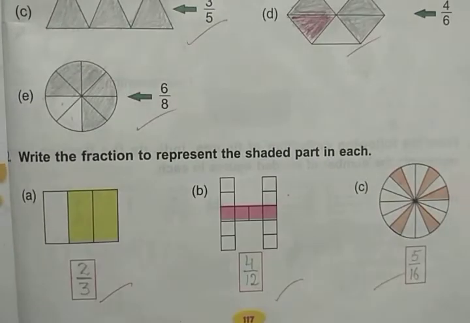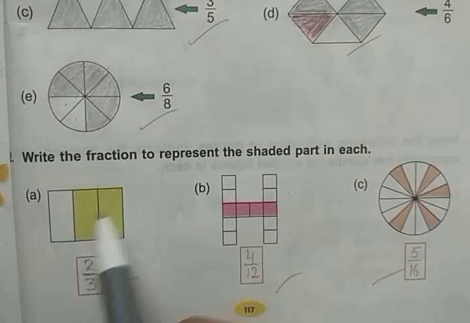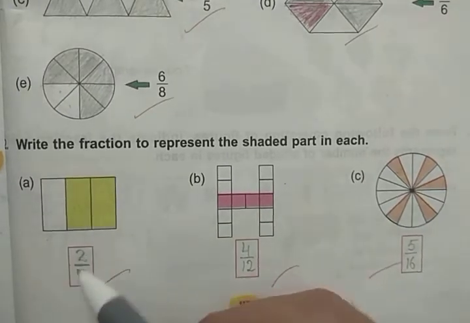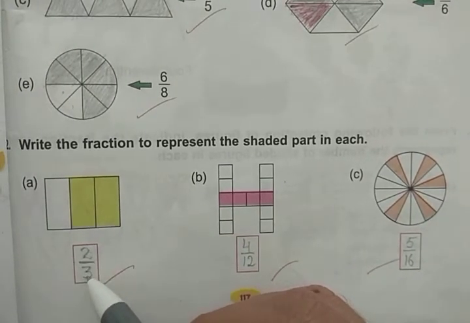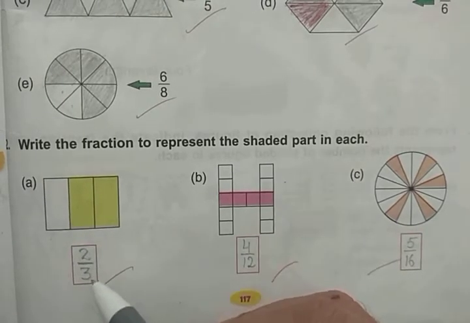And here write the fraction to represent the shaded part in each. So here the shaded parts are given and you have to write the fraction, right? So here total, first of all we will count the total number of parts 1 2 3 and then the shaded part 1 2. So 2 out of 3 are shaded, so we are writing like this. So total number of parts at the bottom and number of shaded parts on the top. So 2 out of 3.